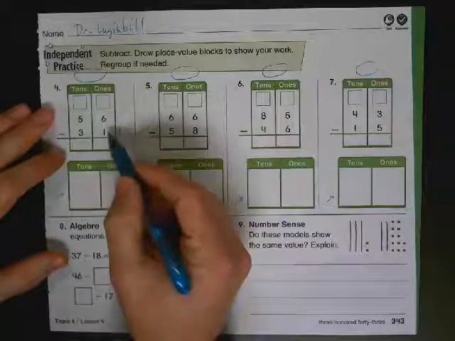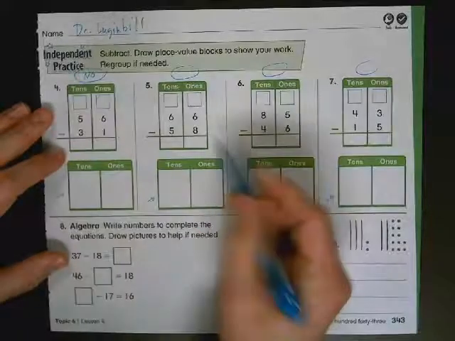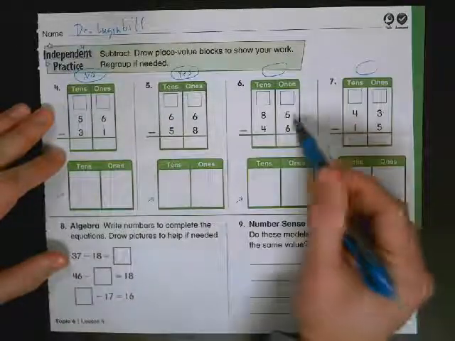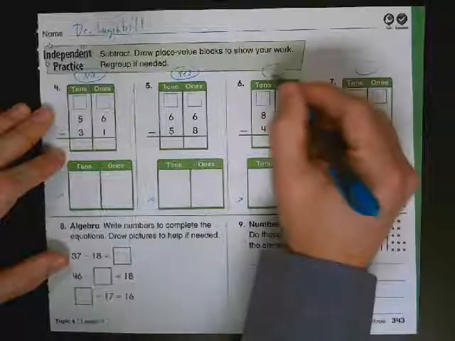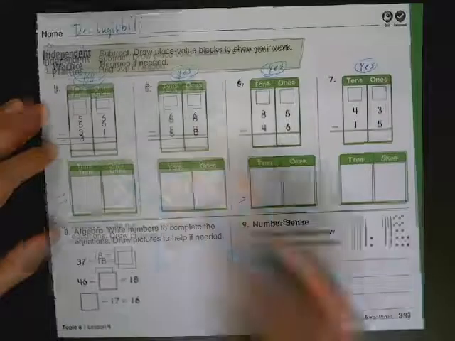So 6 minus 1. I don't need to regroup that. No. 6 minus 8. Yes, I need to regroup. 5 minus 6. Yeah, I need to regroup. Absolutely, yes. And then 3 minus 5. Absolutely. So you know that I can subtract down the columns.